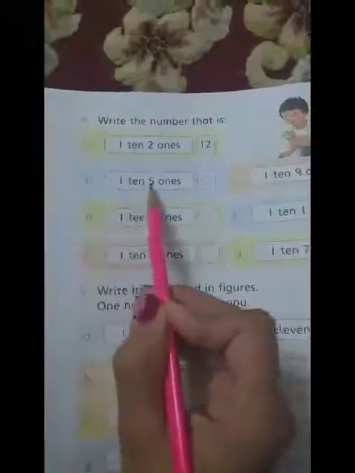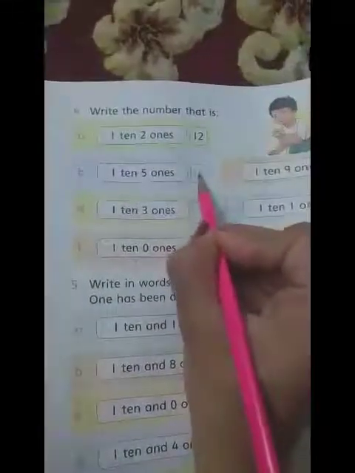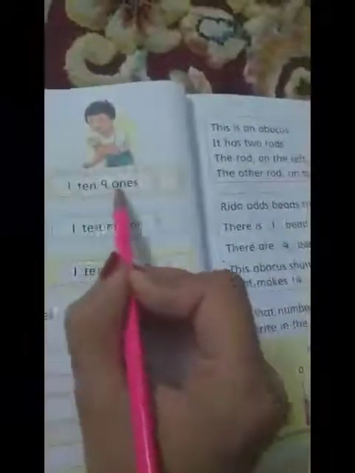1 ten and 5 ones, like this. 1 ten and 9 ones. Now these 4 questions are your homework. Come to question number 5. Write in words and in figures. One has been done for you.